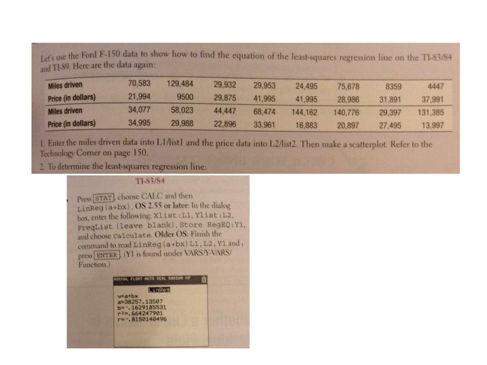Okay, and so now to actually draw your line. That's going to be this chunk down here on the bottom. So press Stat, choose Calc, and then you'll see the LinReg. And remember how we said your calculator uses the a plus bx. Okay, this is what they're referring to. So this is all going to pop up, and you're going to put in all of your information.